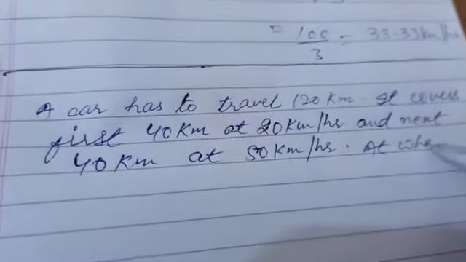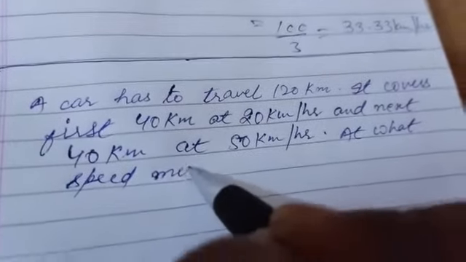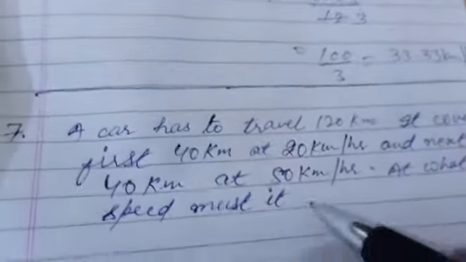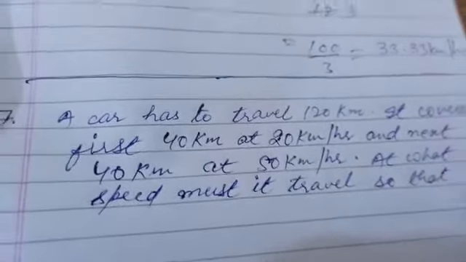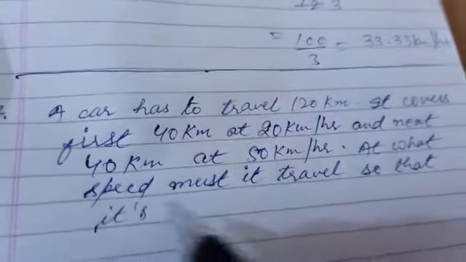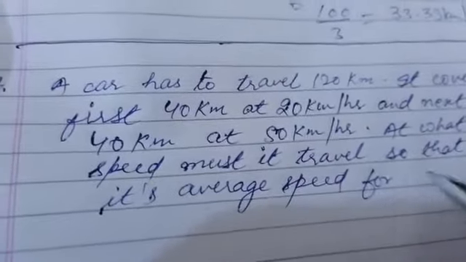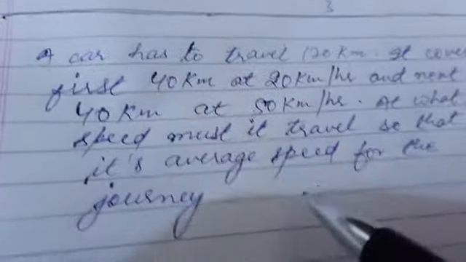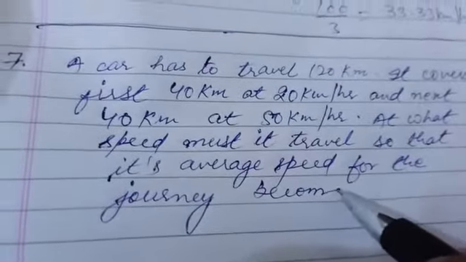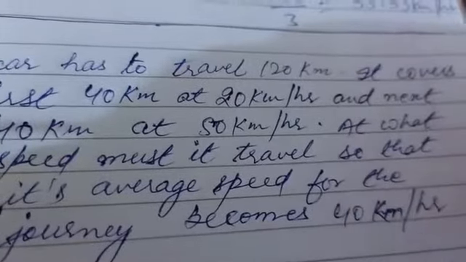Okay, at what speed must it travel so that its average speed for the journey becomes 40 kilometers per hour?